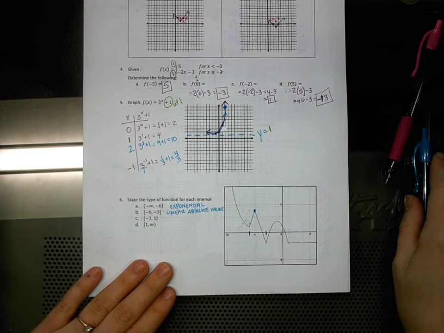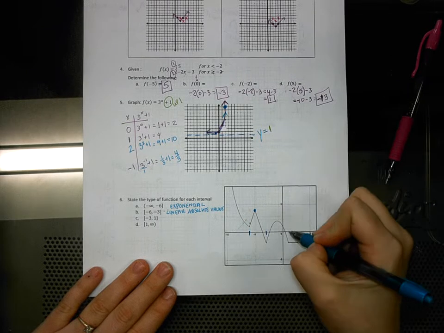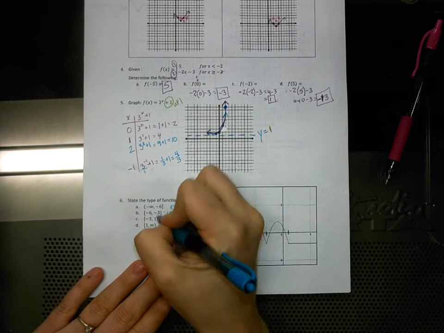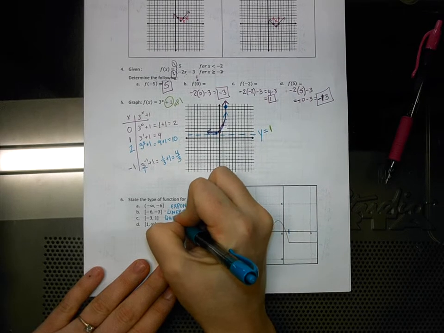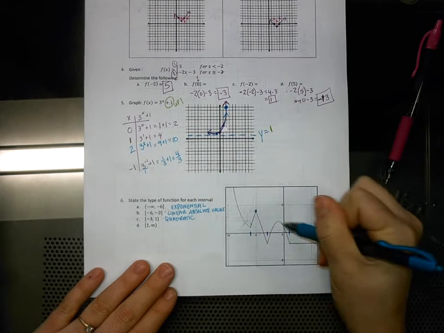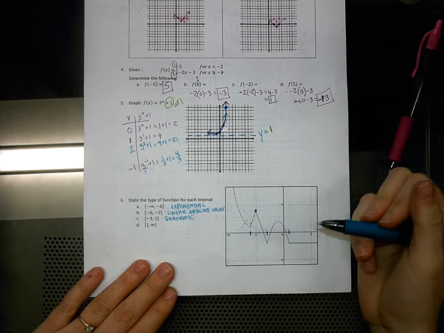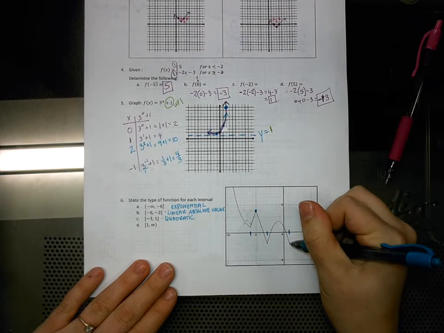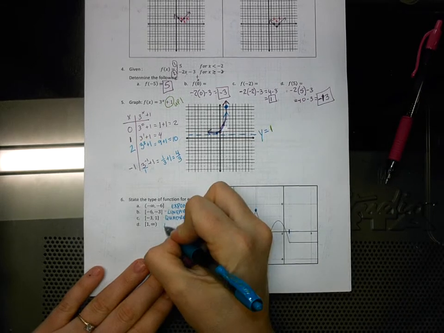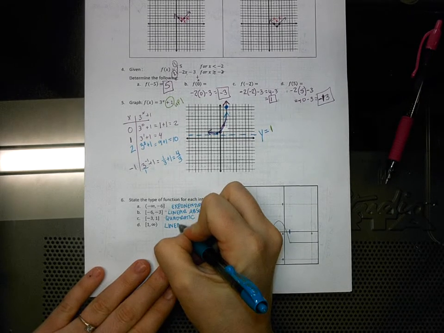Okay, and then from negative 3 to positive 1, that's the U shape. We know the U shape, whether it opens up or down, is quadratic. And then from positive 1 to infinity, it's a constant line, so that makes it a linear function.